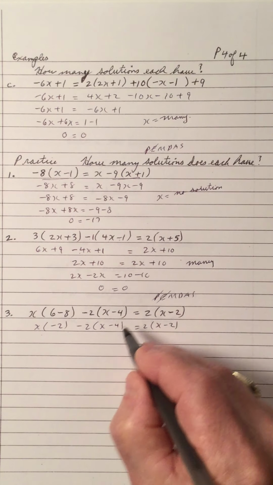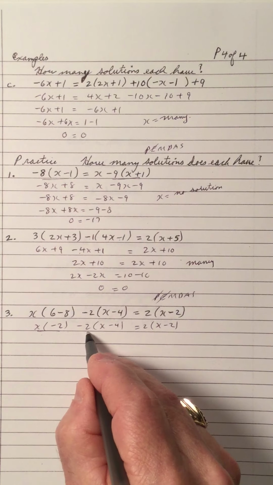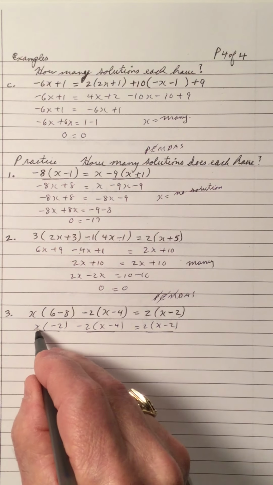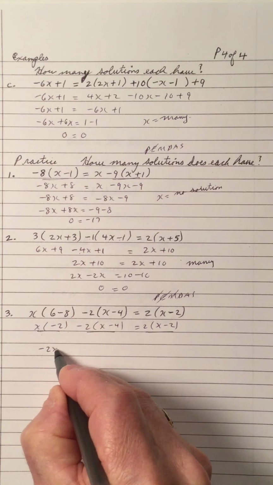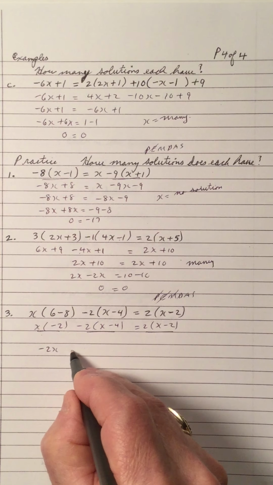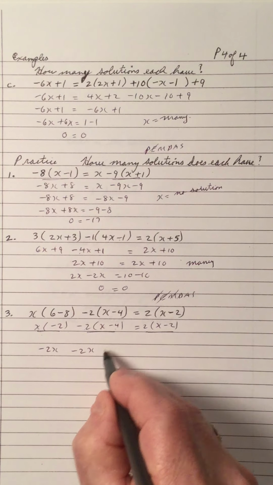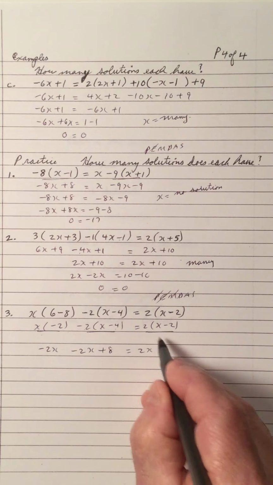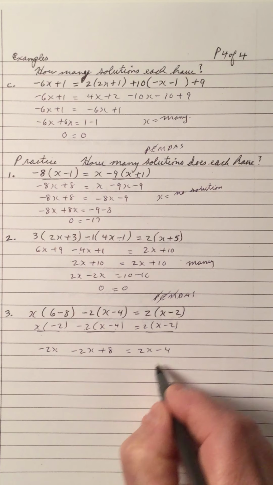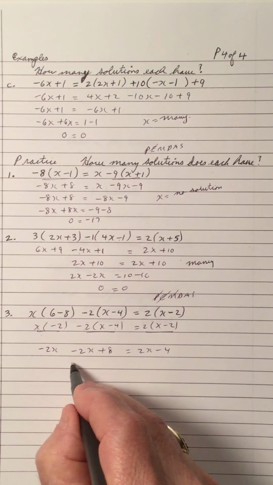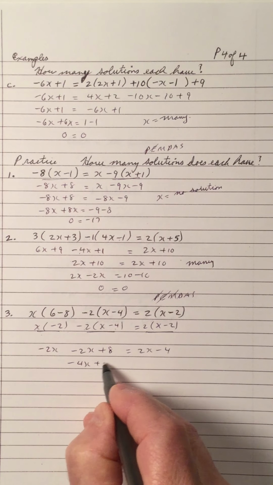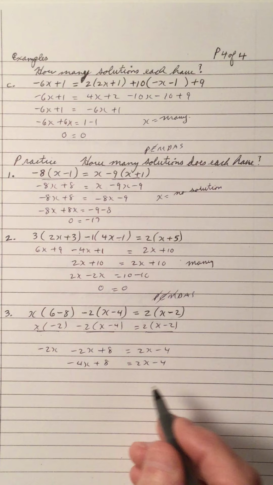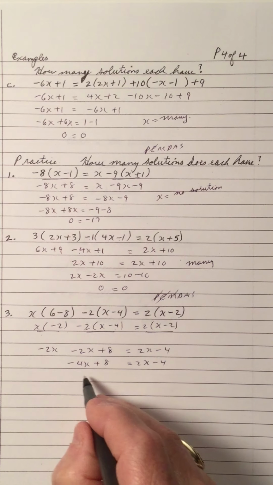I have no exponents. Now I have to multiply, multiply, and multiply. Multiply, divide. Next. So x times negative 2, negative 2x. Negative 2 times x, negative 2x. Negative 2 times negative 4, 8. 2 times x, 2x. 2 times negative 2, negative 4. Simplify each side first. Remember, by simplifying, what happens? You make less to transpose, but it's your choice.